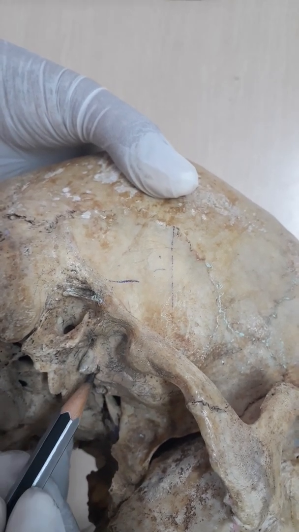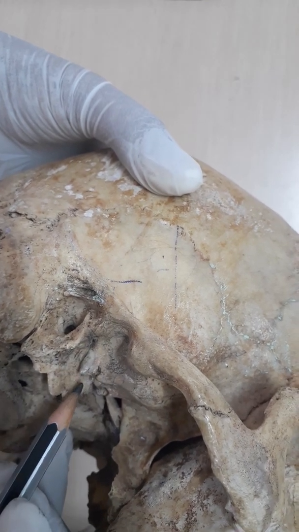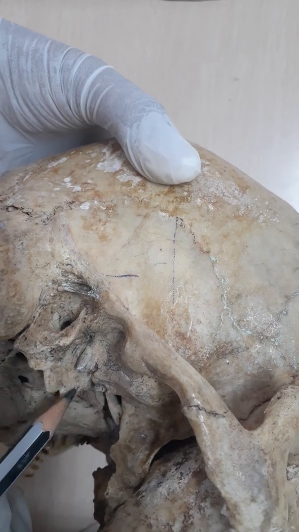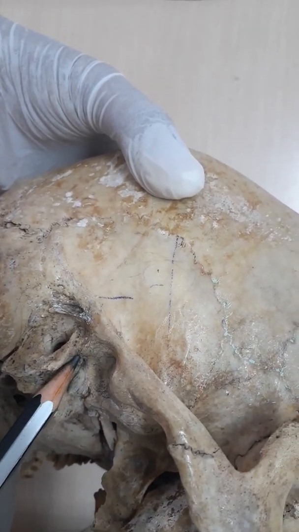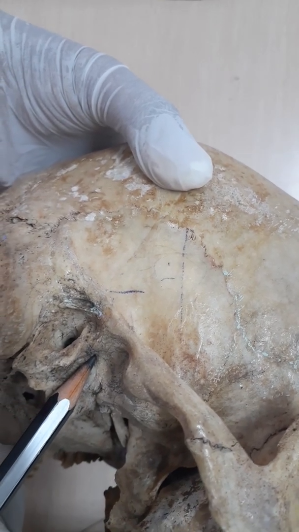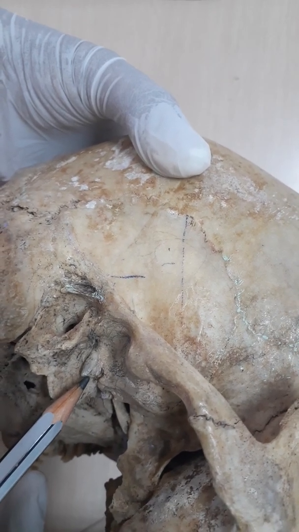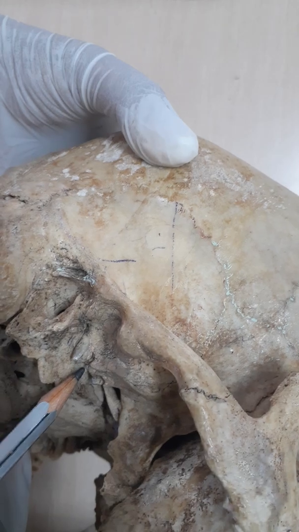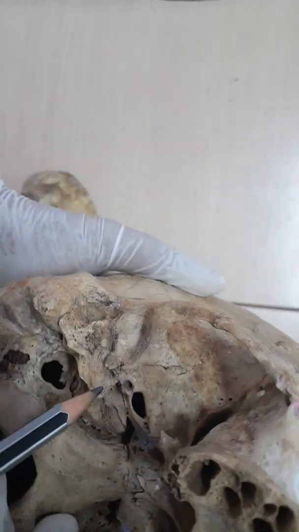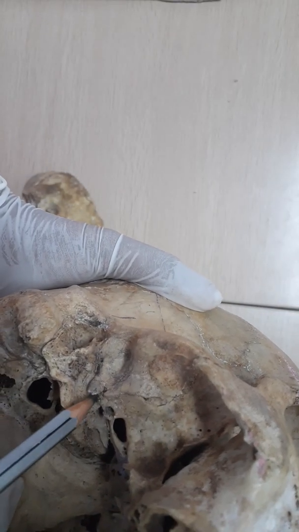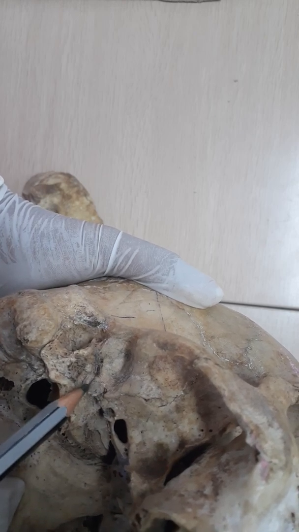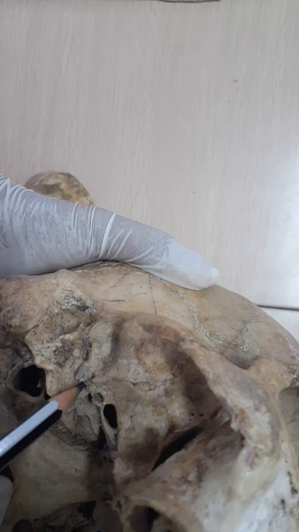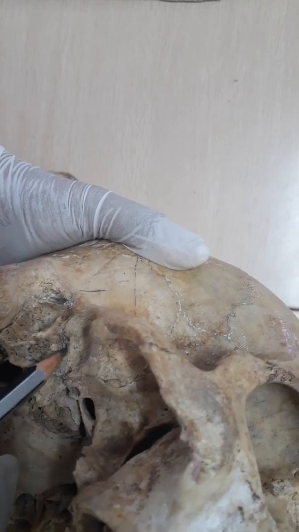Now this downturned edge of the tegmen tympani is going to divide the squamotympanic fissure into two: the petrotympanic fissure behind, and the petrosquamous fissure anteriorly. So now it is more clear, I guess. Here this much was the squamotympanic fissure, and now it is divided into the petrotympanic fissure behind and the petrosquamous fissure anteriorly.